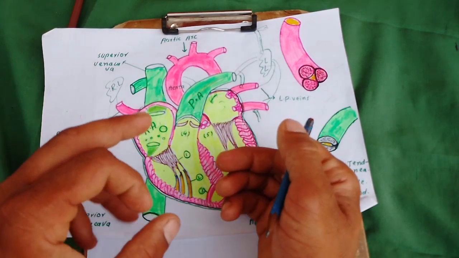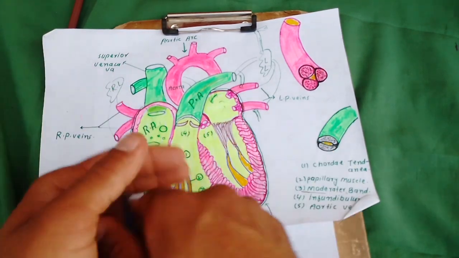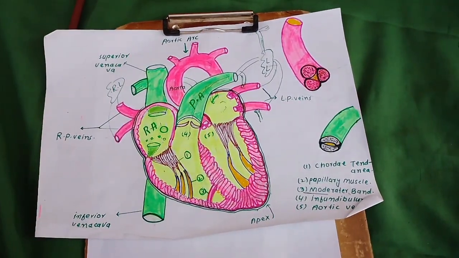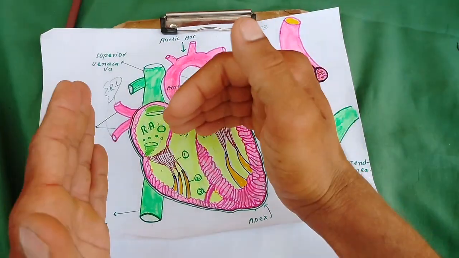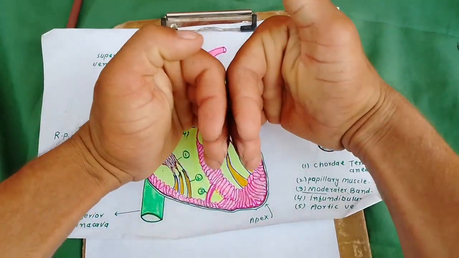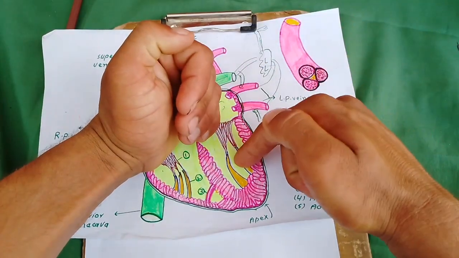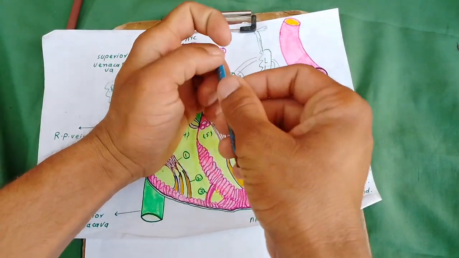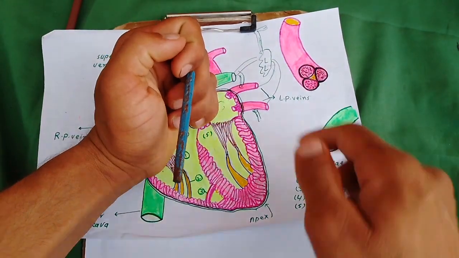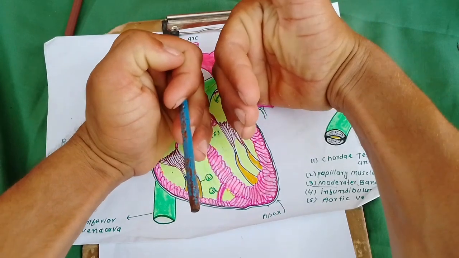Sorry, again, the function of the papillary muscle. Suppose I consider this one the bicuspid valve for easy understanding. This is the bicuspid valve. The pencil here is the chordae tendineae. So this is present just like this one.